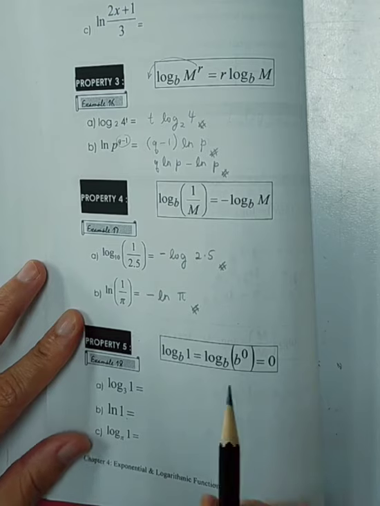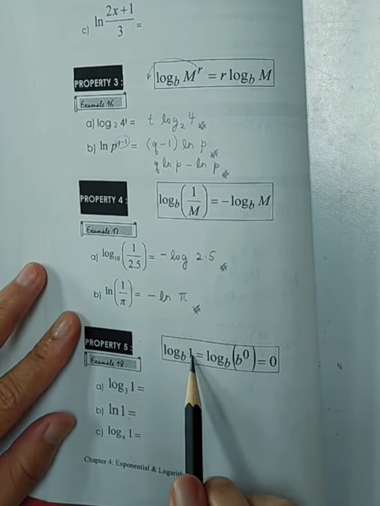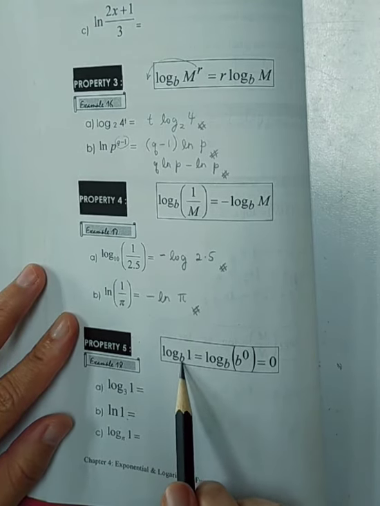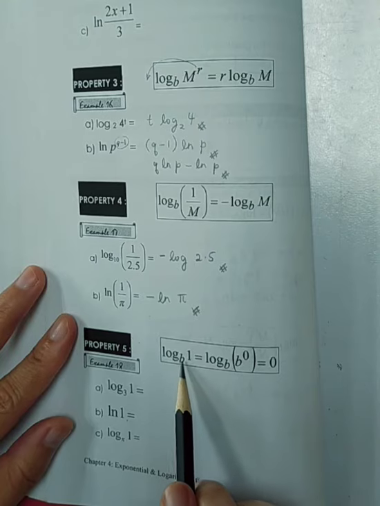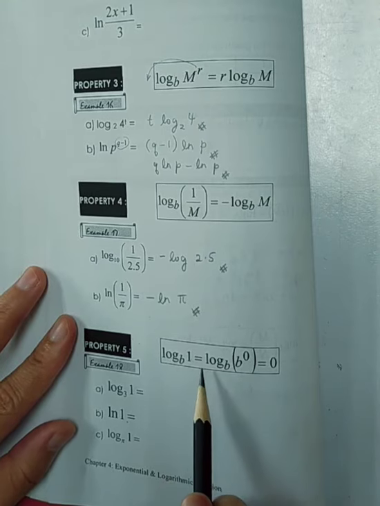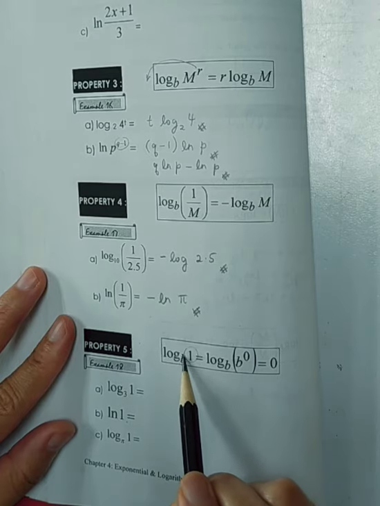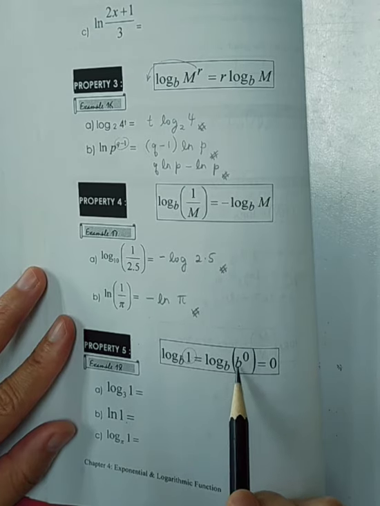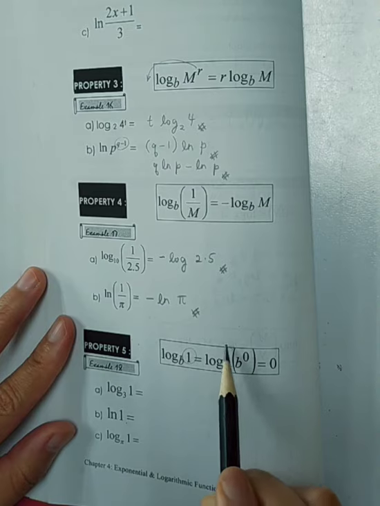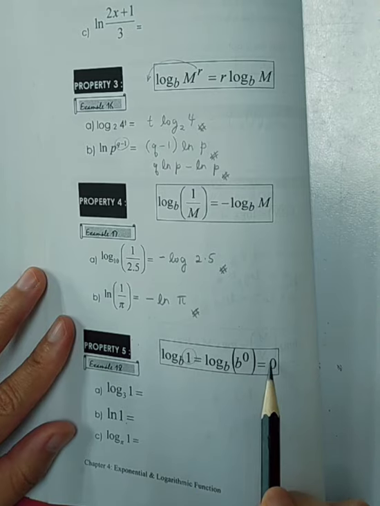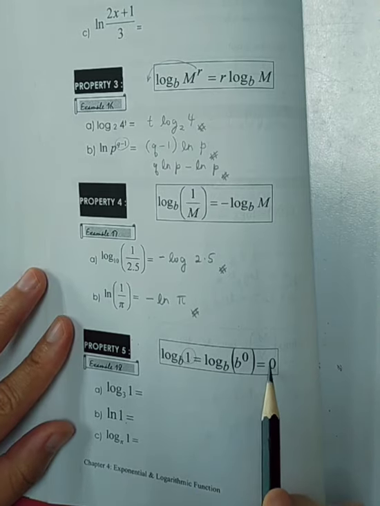And then in property 5, log 1 with any base is the same as, since you can write 1 as b power 0, and then you can bring 0 to the front, so everything will become 0.